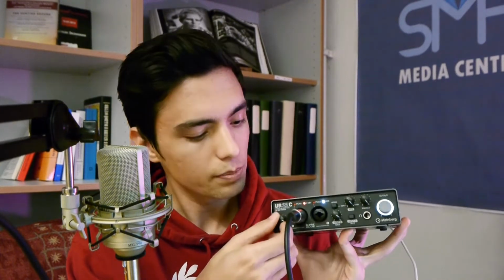This one is called the gain, which is basically the sensitivity of the mic. If I decrease this like this, you won't be able to hear much of it. And if I increase it like this, it's probably very bad. And then the next knob here is the volume control, which is only if you connect a headset or something, so if you want to monitor your audio.